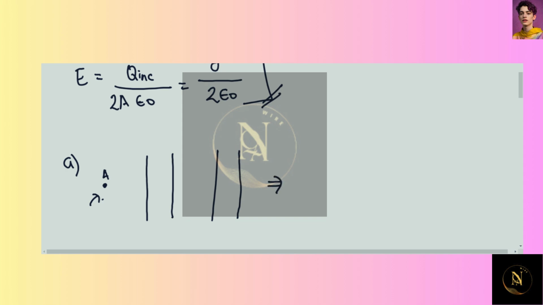If we slam all these surfaces of the sheets into just one plane, it will contain the total surface charge density.